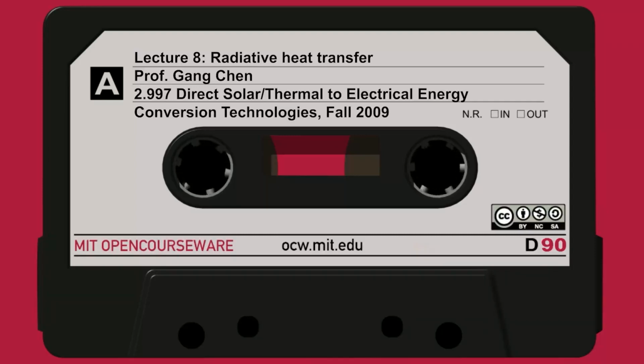I can't violate that. So this radiation, this blue region, will be emitted if I absorb everything from the sun. That's what the second law tells me.